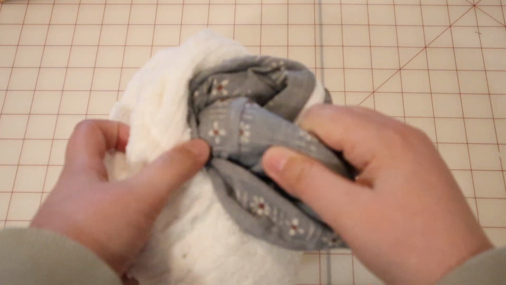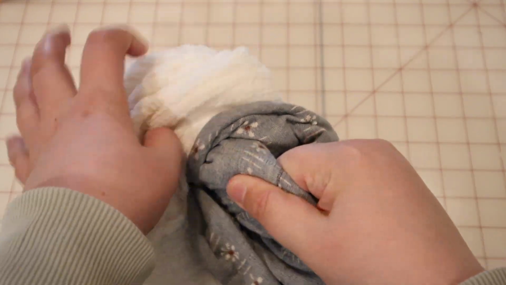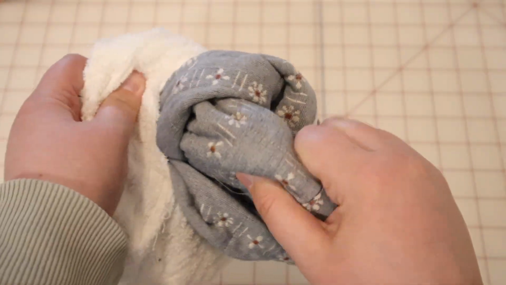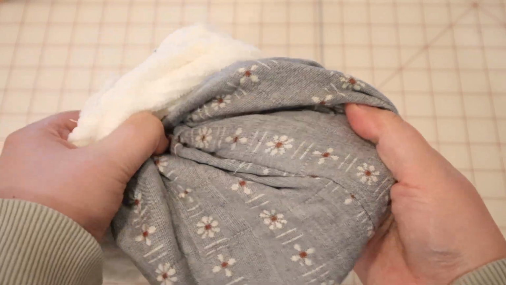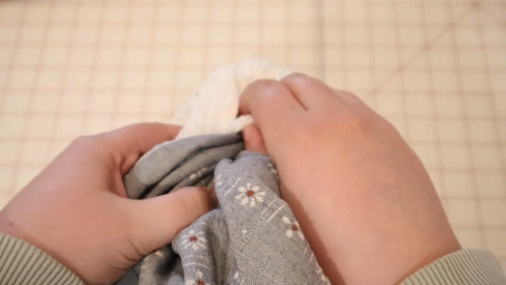Also, be sure to check for any imperfections. If you're noticing anything where the seam isn't finished all the way or something is coming apart, you're going to want to undo what we're doing right now and try to fix that depending on which stitch it is.